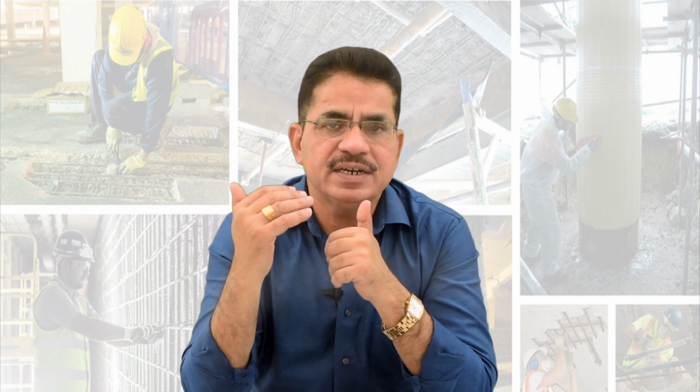Now the second factor is ignorance of the basic physical properties of materials. For example, failure to make allowances for the different thermal and moisture movement of materials used in combination. Means if you are using two materials in combination which have quite different thermal and moisture movement properties, then you have to make allowances for this movement. Otherwise there may be stresses that may come into the picture and there may be some problems, defects in the floor.